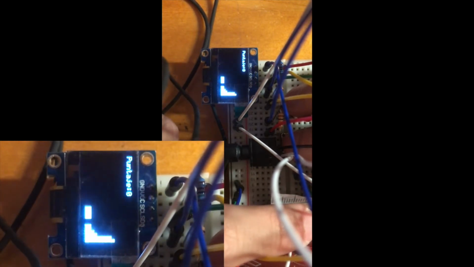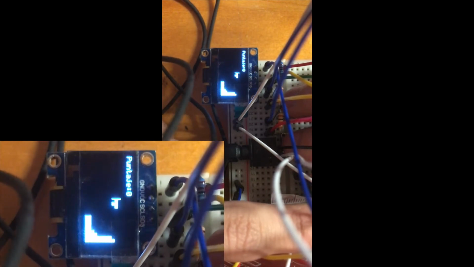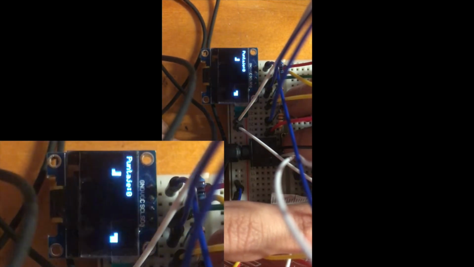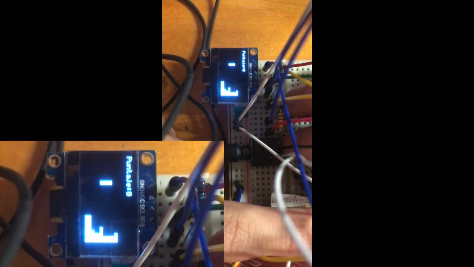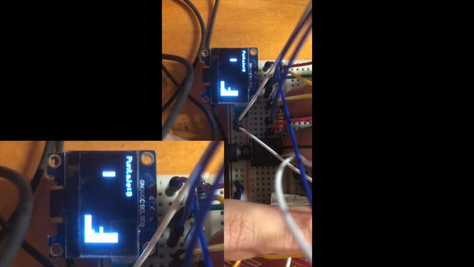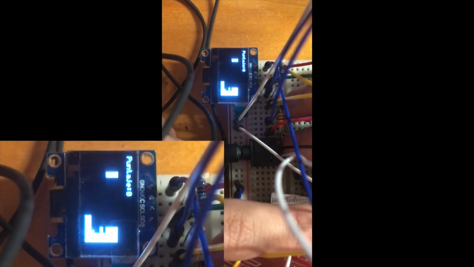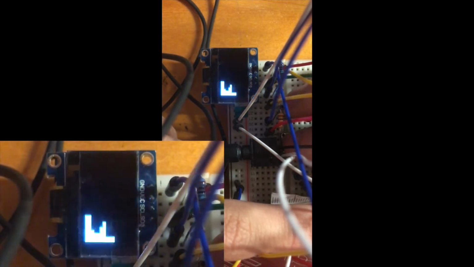The SSD1306 OLED display has a resolution of 128 by 64 pixels. With each individual square block being 4 pixels wide and 4 pixels long, this means that the display could hold 32 rows and 16 columns, but for our game, we use a 28 by 12 array to represent the board.